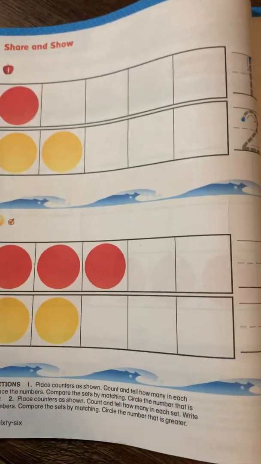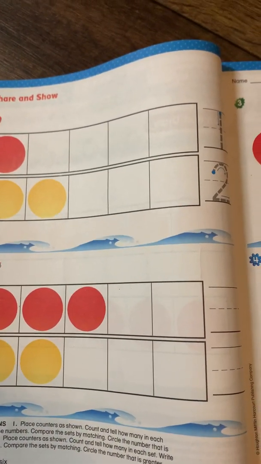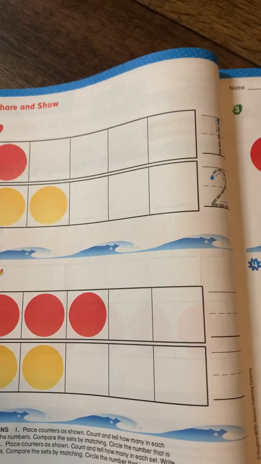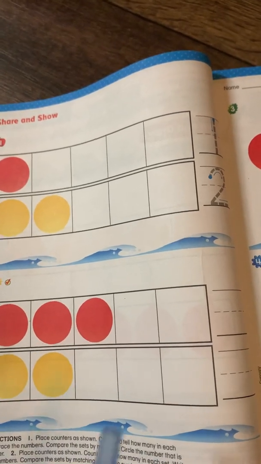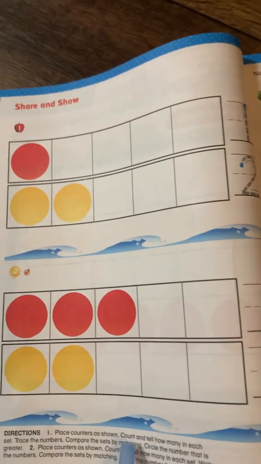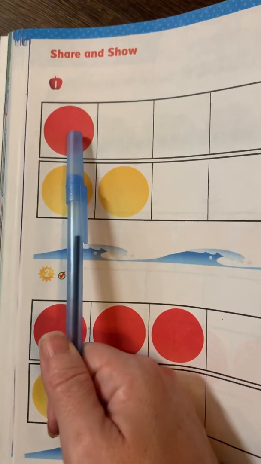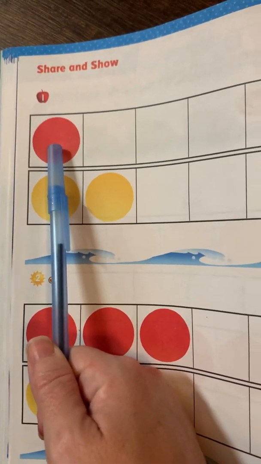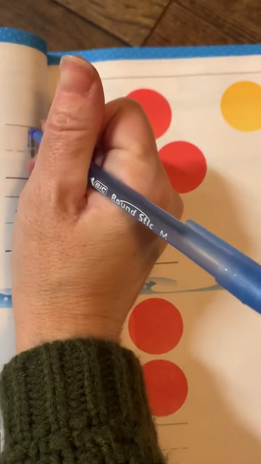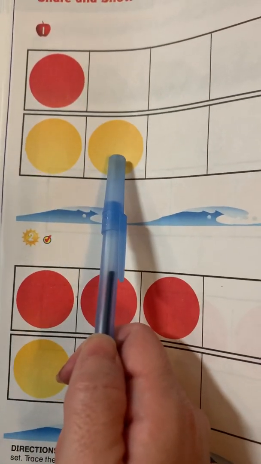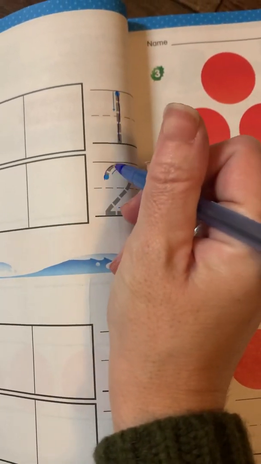Okay, let's turn the page. Now what we're going to do is count and tell how many counters are in each set. We will trace the number and compare the sets by matching. So let's see. Let's count. There's 1 red. So you are going to trace the number 1. And there are 1, 2 yellow. So you will trace the number 2.